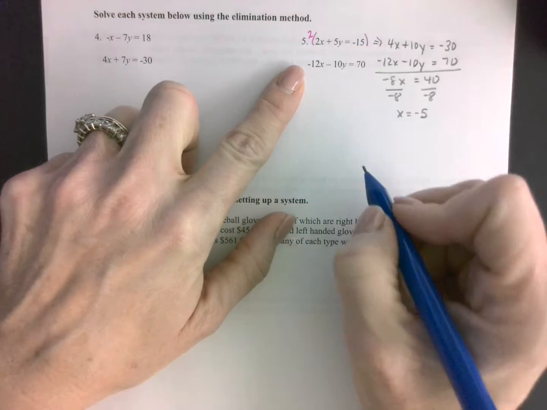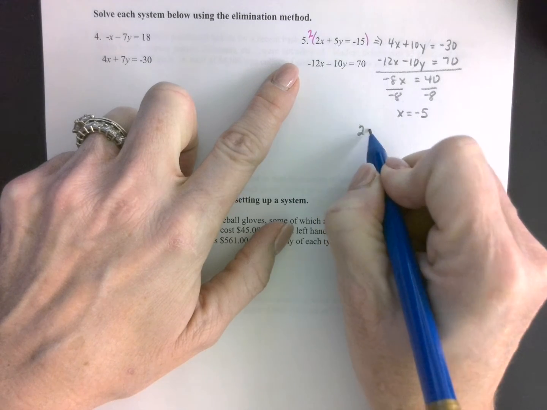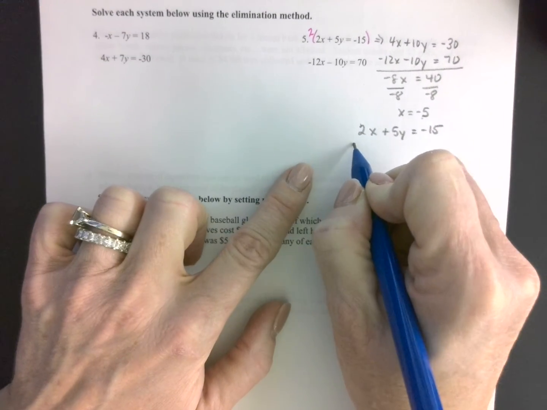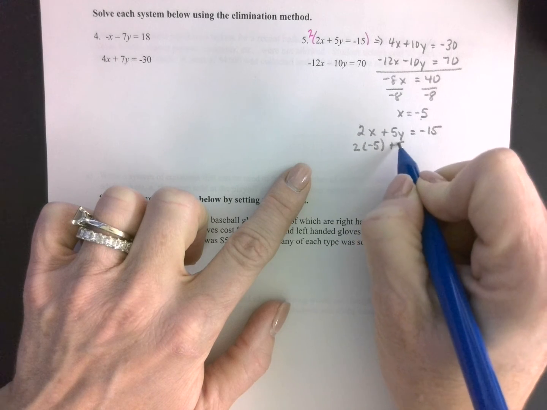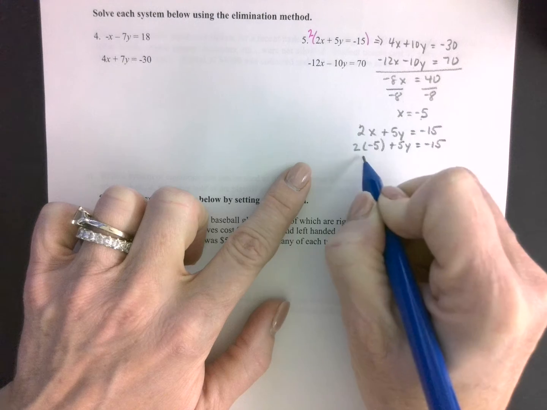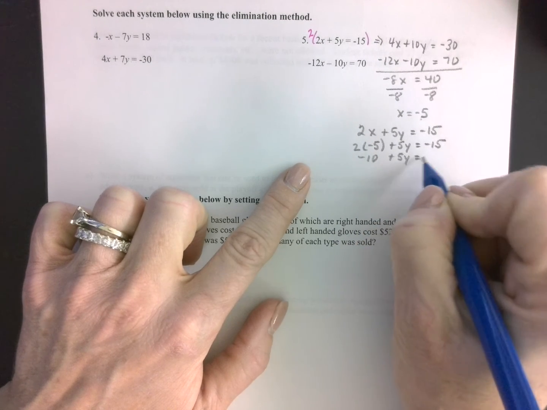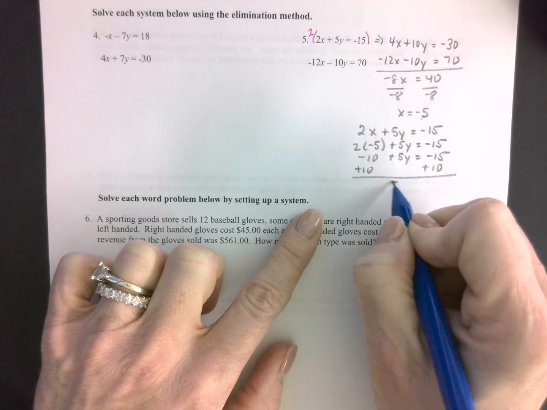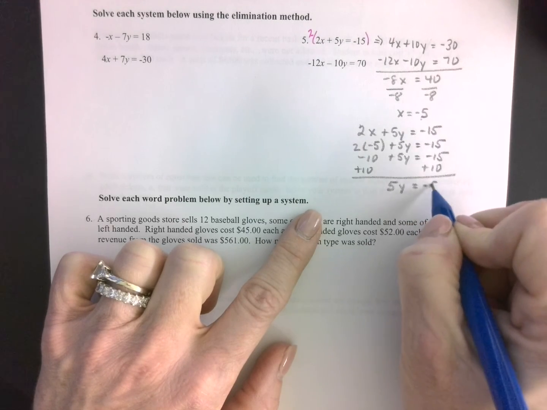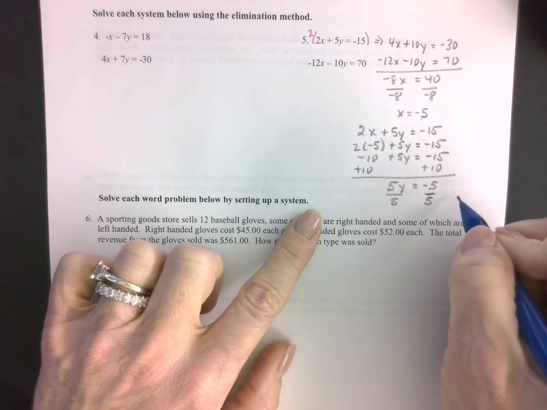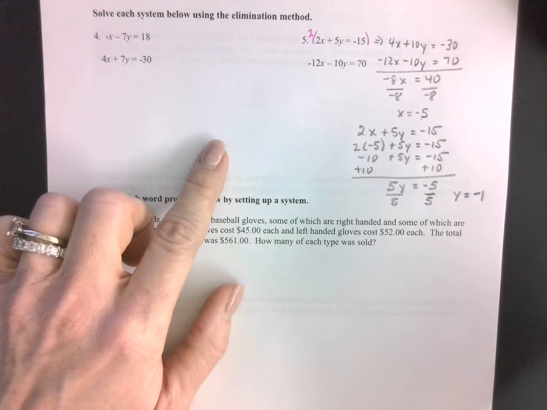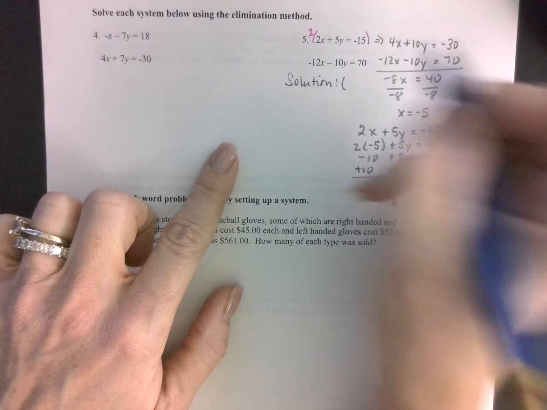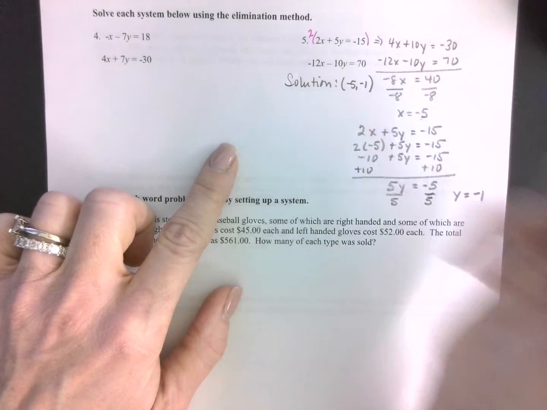Now, we're going to take one of the original equations. Let's take the top equation, 2x plus 5y is equal to negative 15. Substitute the negative 5 in for x, so 2 times negative 5 plus 5y is equal to negative 15. Negative 10 plus 5y is equal to negative 15. Add 10 to both sides, and we get 5y is equal to negative 5. Divide both sides by 5, and y is equal to negative 1. So the solution as an ordered pair is negative 5, comma negative 1.